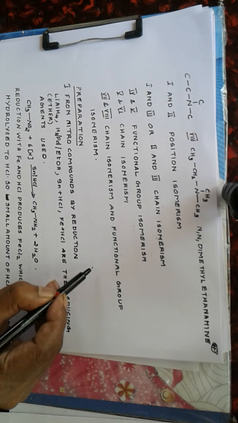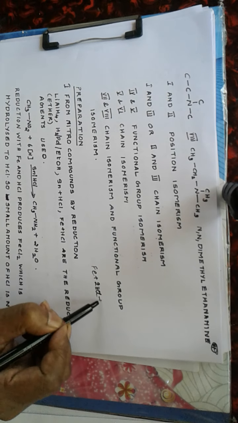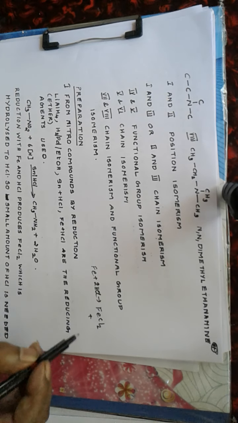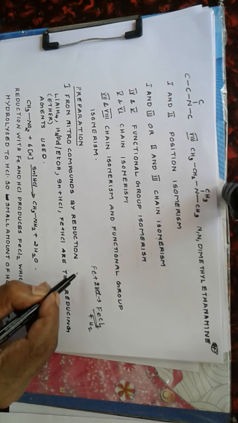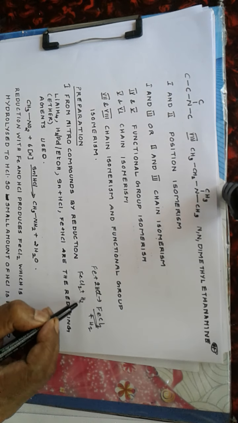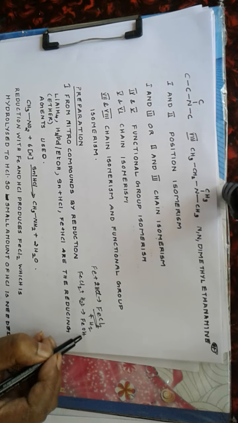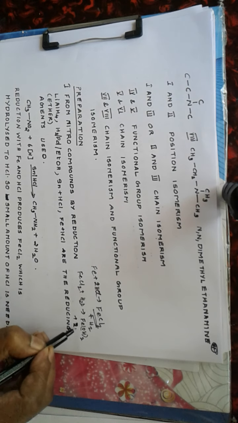When you use scrap iron and hydrochloric acid, the initially formed ferrous chloride, that is Fe plus 2HCl giving FeCl2 plus H2. The ferrous chloride can hydrolyze: FeCl2 plus 2H2O giving Fe(OH)2 plus 2HCl.